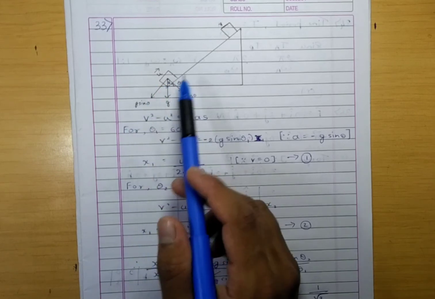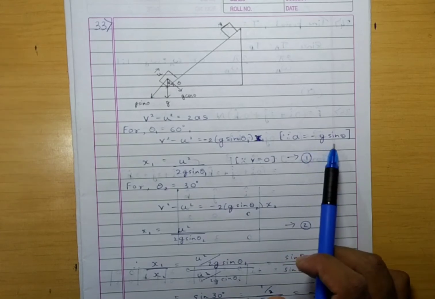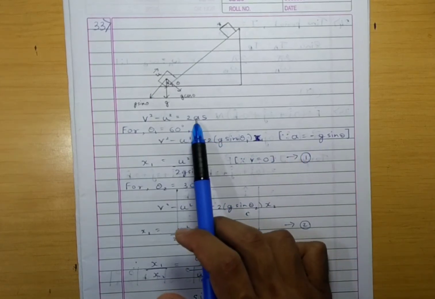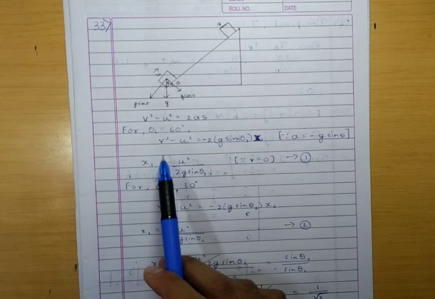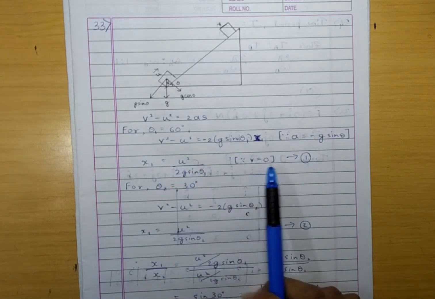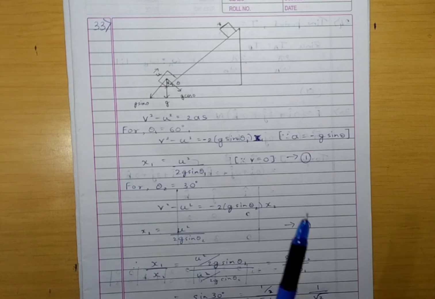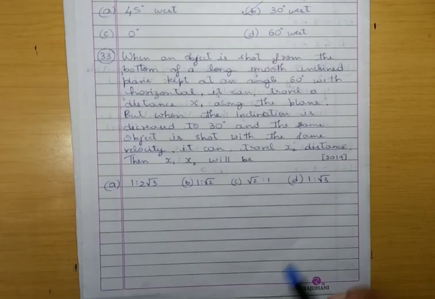So g sin theta is the only acceleration working against the motion, so we take it minus g sin theta and substitute this in the place of a. So therefore we get x1 is equal to u square by 2g sin theta 1, since final velocity is 0. For theta is equal to 30 degree, we again substitute a, and then we get x2 is equal to u square by 2g sin theta 2. x1 by x2, we solve this, we get sin theta 2 by sin theta 1. Sin 30 degree by sin 60 degree, 1 by 2 divided by root 3 by 2, we get 1 by root 3. So therefore x1 is to x2 is 1 is to root 3.